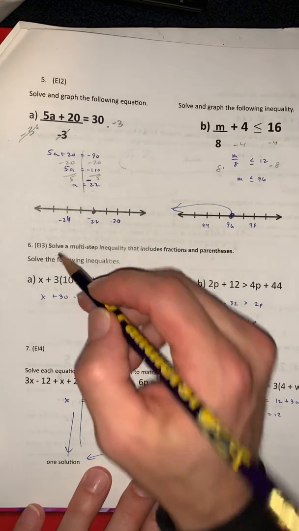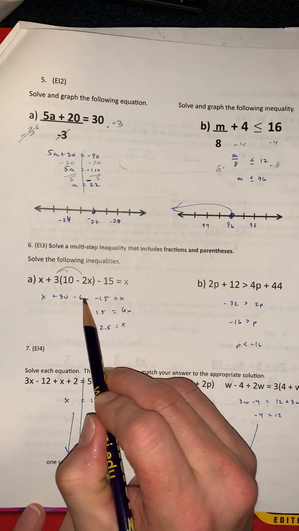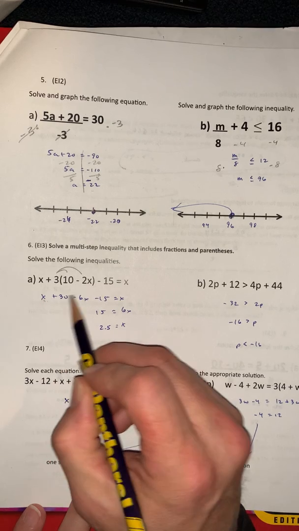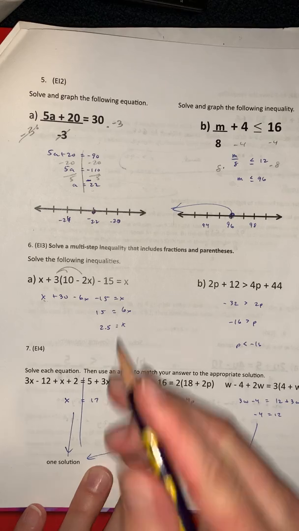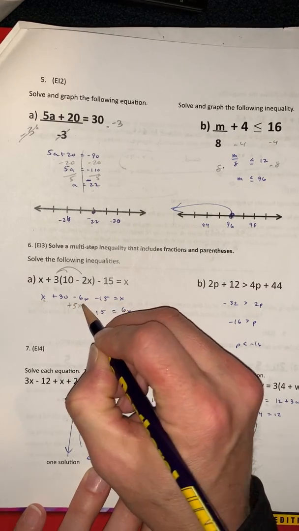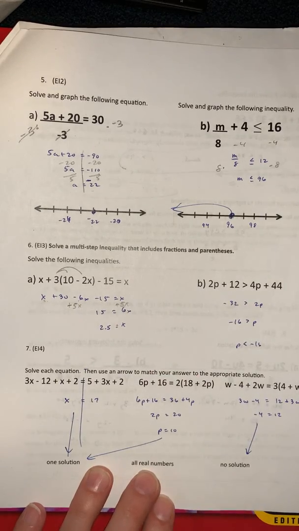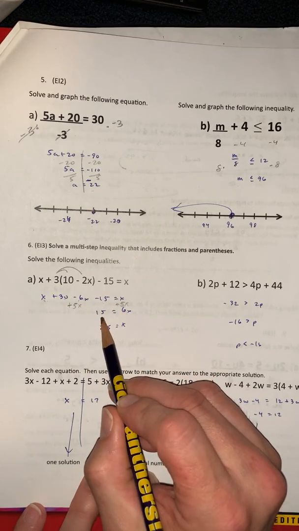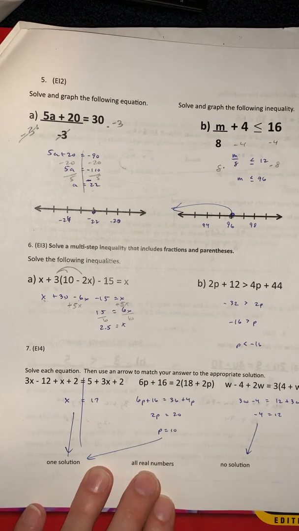On number 6, we're going to distribute the 3 through. We end up with a plus 30 and a minus 6x, along with the x and the minus 15 that were already there. We combine the x and the negative 6x to a negative 5x, which means we're going to add 5x to both sides to get rid of the negative 5x that was there. We end up with 6x. 30 and a negative 15 make 15. When we divide by our 6, we end up with 2.5.